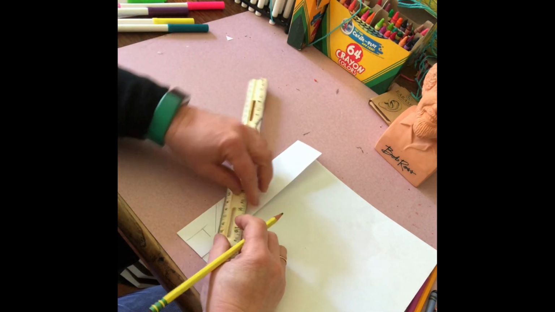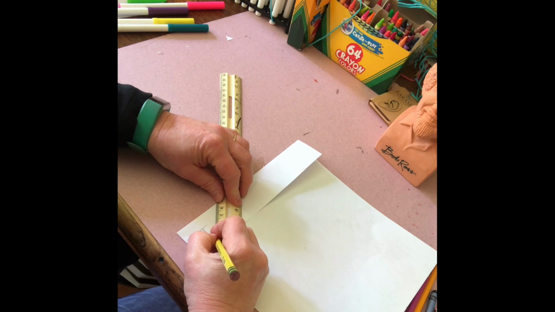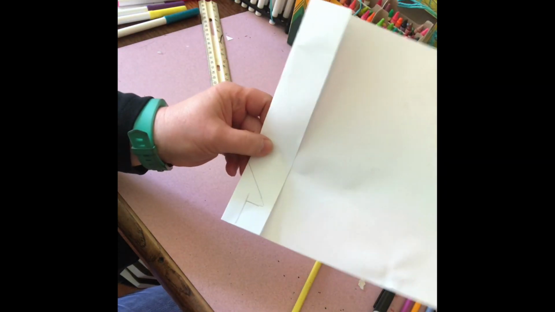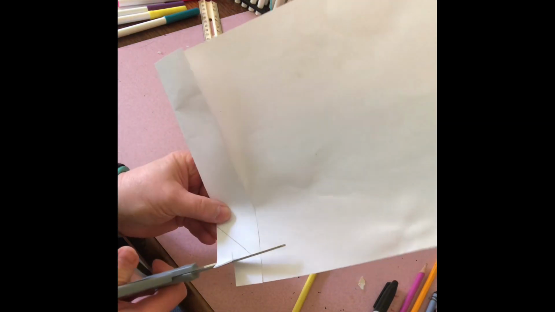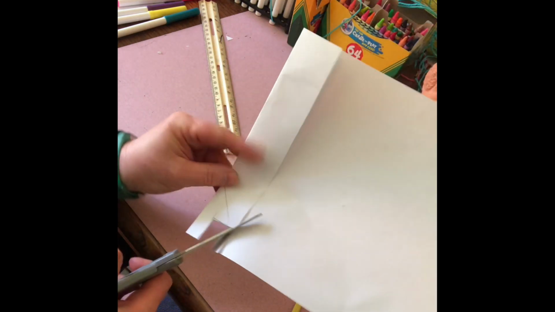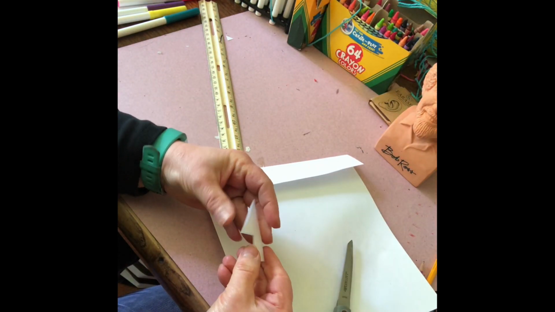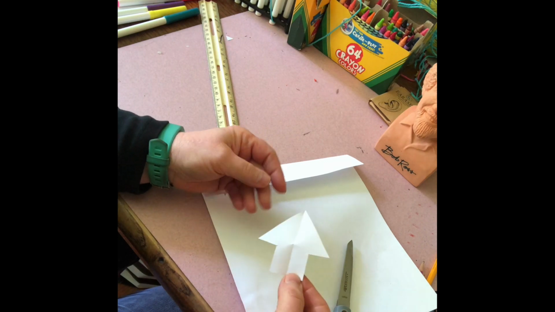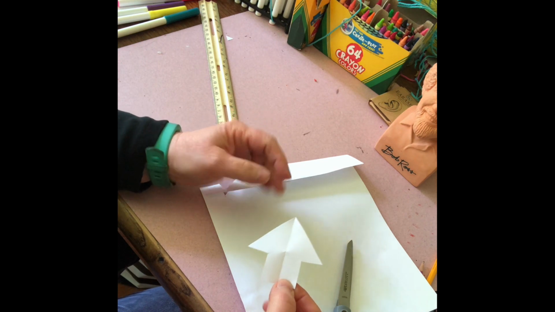Okay, a small arrow like that. That should work just fine for our tessellation pattern.